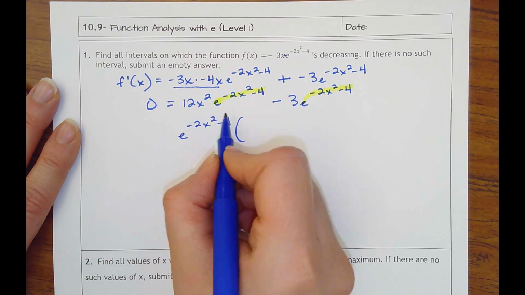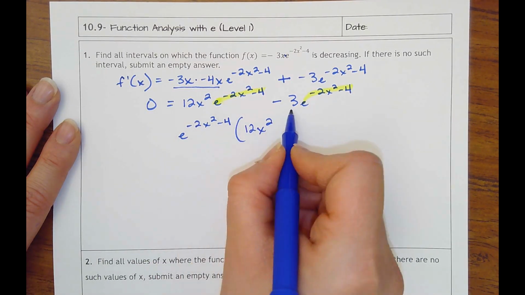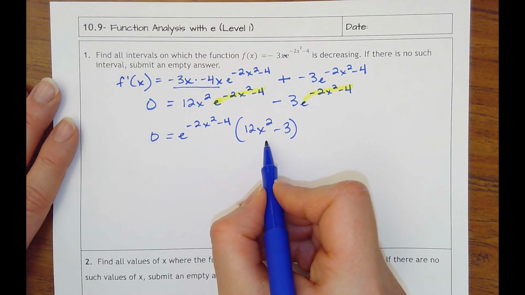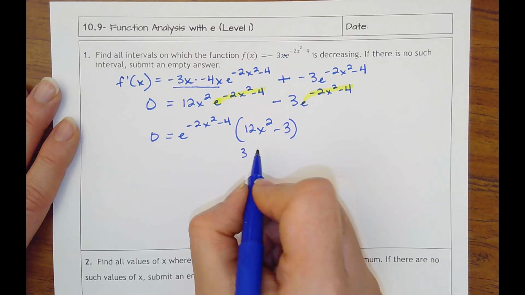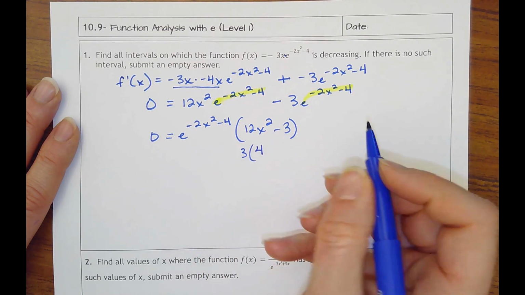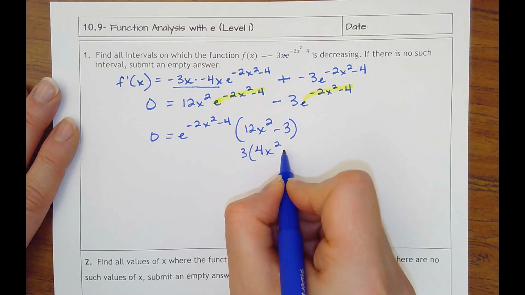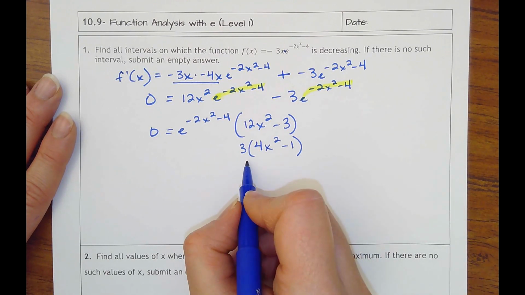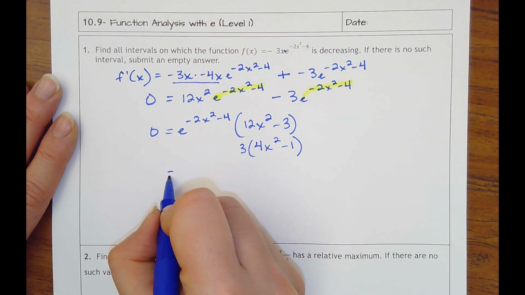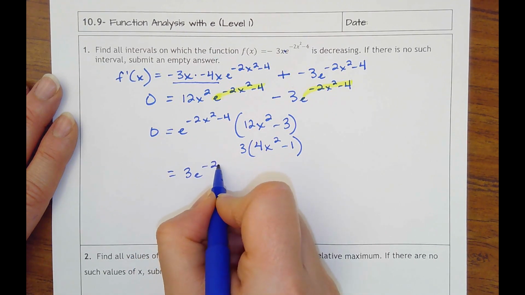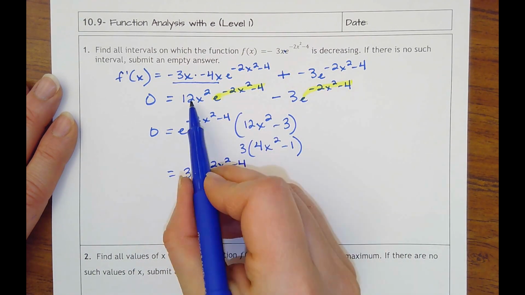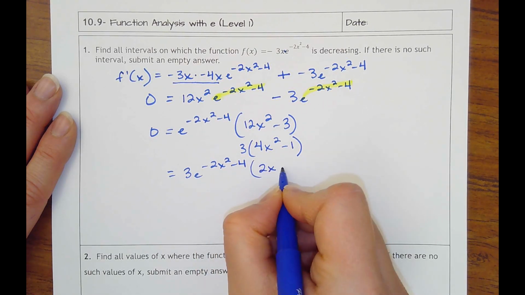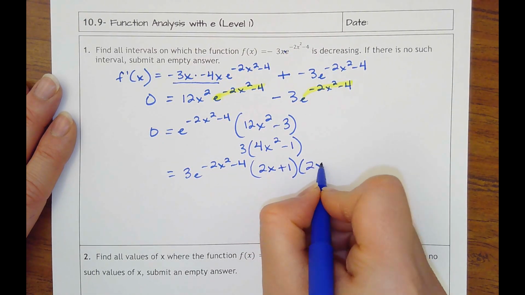That would leave me with a 12x squared minus 3. Okay, it's easier for me to deal with that and then factor this. I'm going to take out a 3 times, that would be a 4x squared minus 1. And this is a difference of squares, so here, I'll put my 3 times this e. I'll put 3e to the negative 2x squared minus 4. You could have gone on and taken out a 3 here. Maybe it would have helped you. And then this factors into a 2x plus 1 times a 2x minus 1.